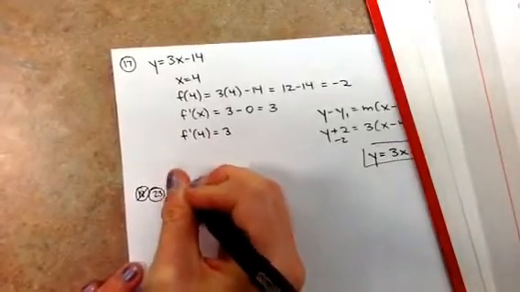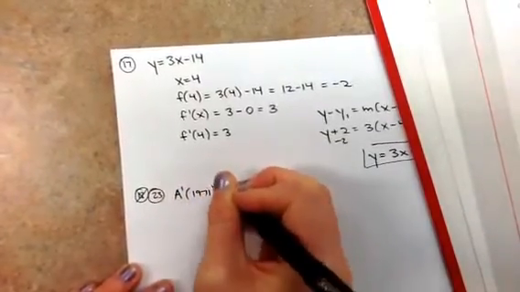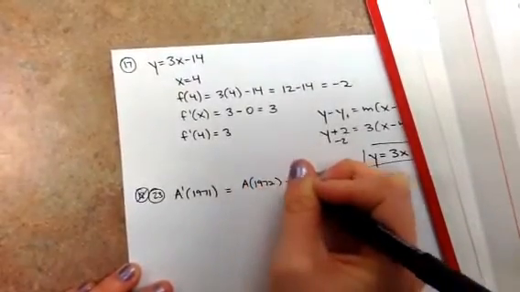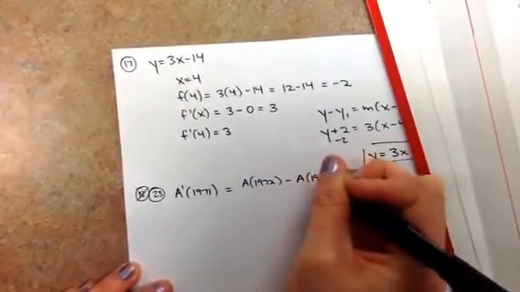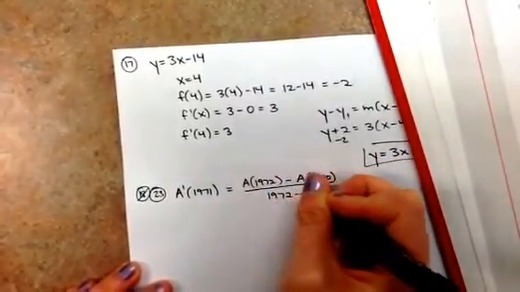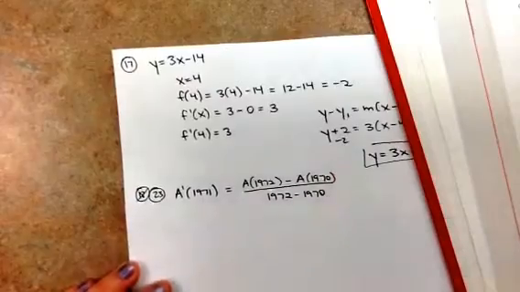So we're doing, let's see, A prime of 1971. So I'm going to do the automobiles in 1972 minus the automobile production in 1970 to get a nice little secant, and then 1972 minus 1970.